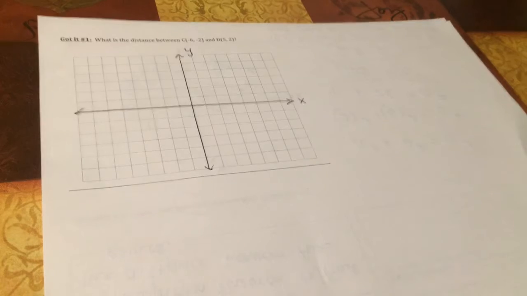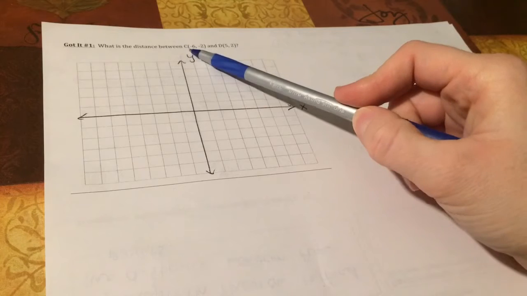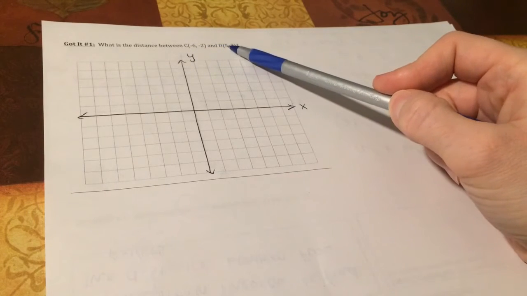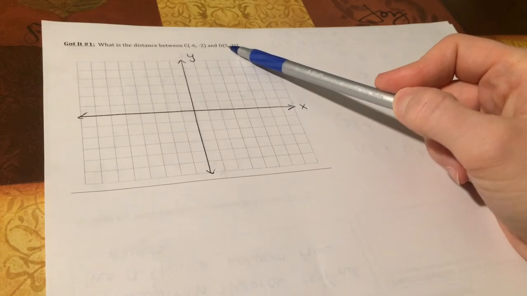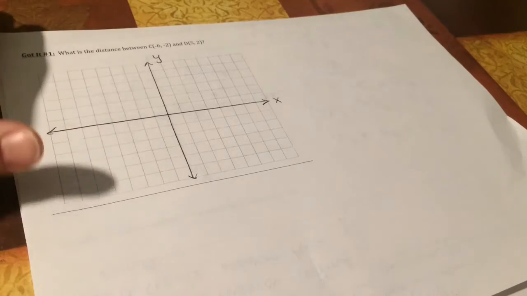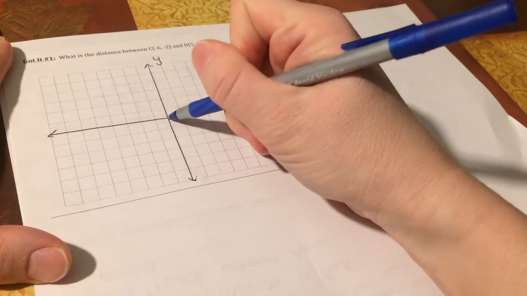The Got It number 1 asks, what is the distance between C, which has coordinates -6, -2, and D, with coordinates 5, 2? The first thing we want to do is plot those points. Let's plot C first at -6, -2.